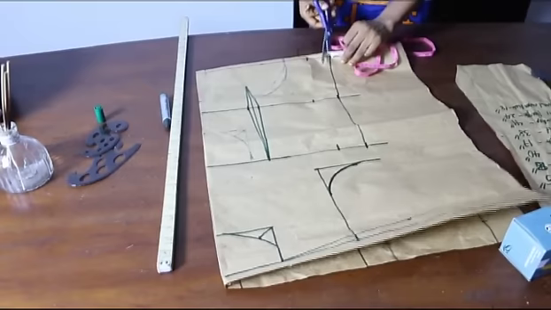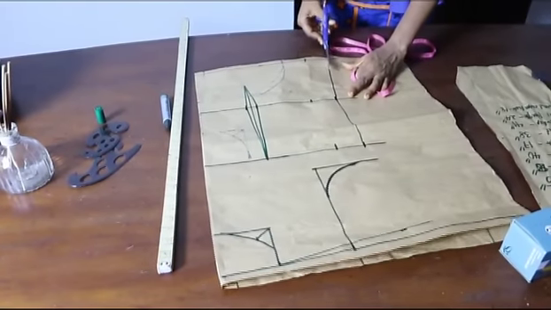Then from this, I'll just place my front on my back, then I'll get my back bodies.